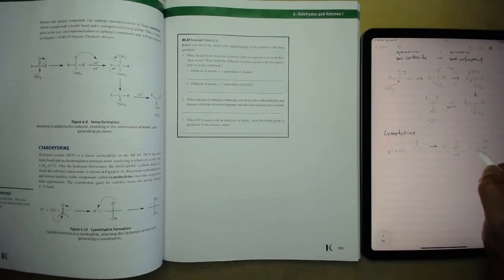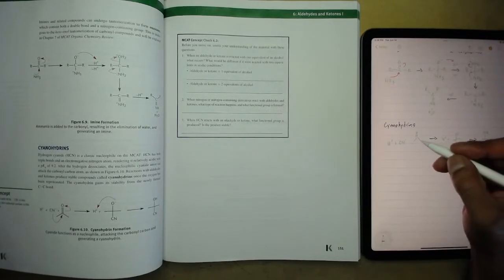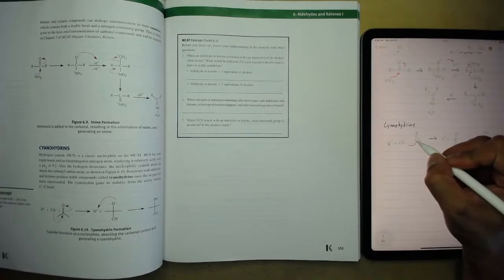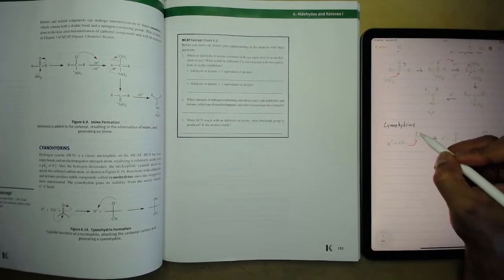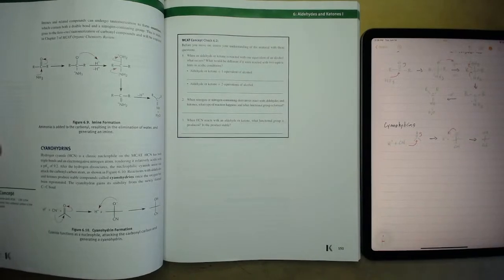Put some arrows in there. And some red arrows to signify the nitrogen attacking the carbonyl opening up, and then the negative oxygen going in, attacking a proton.